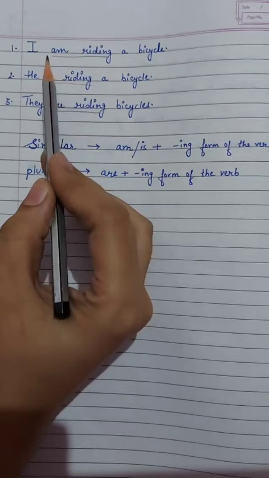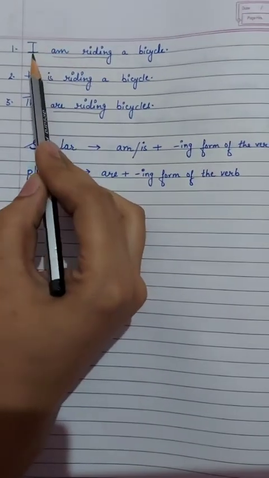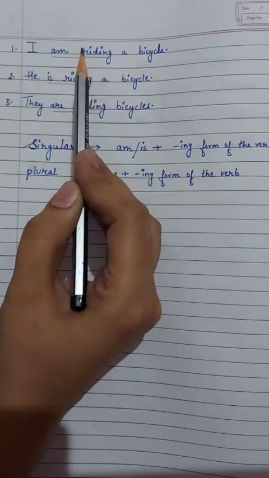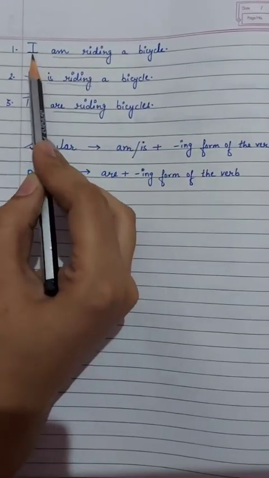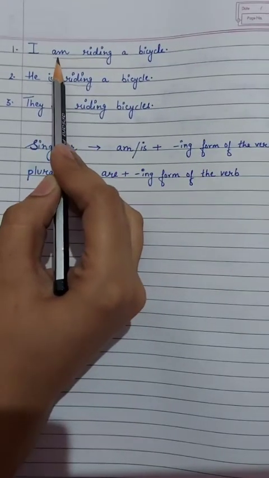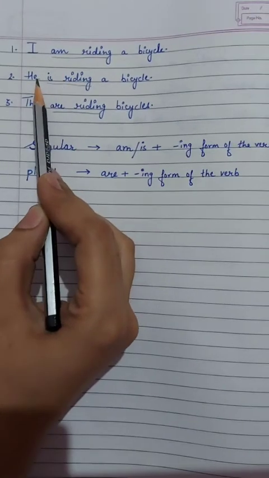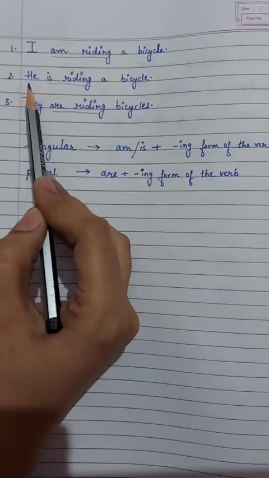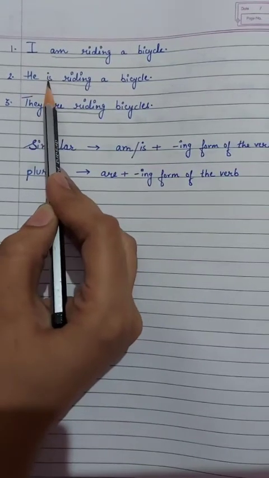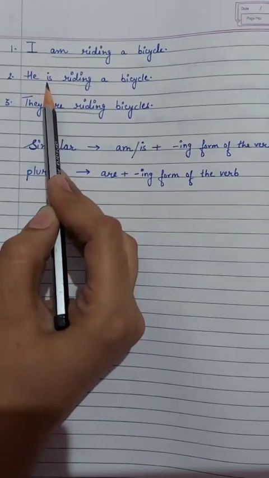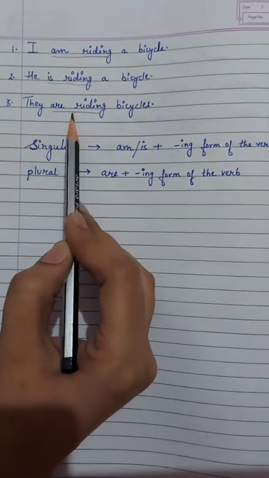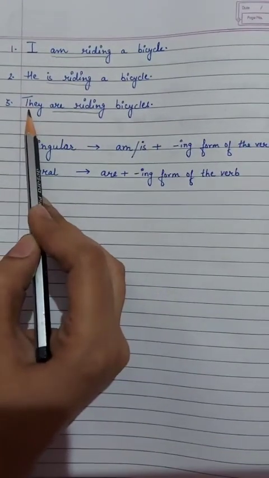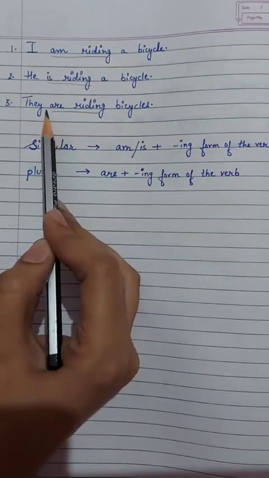Right? Now, in the first sentence, I am riding a bicycle, we know that with I, we always use am. Now here, he is riding a bicycle. With he, we use is. Next, they are riding bicycles. Now here, with they, we use are.